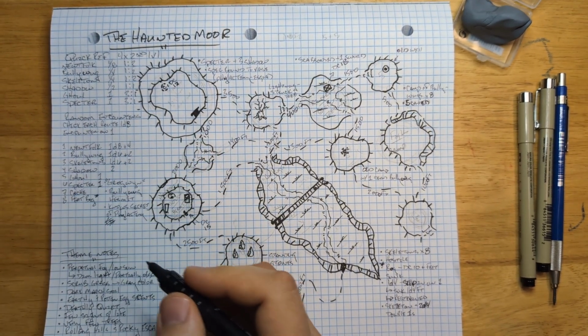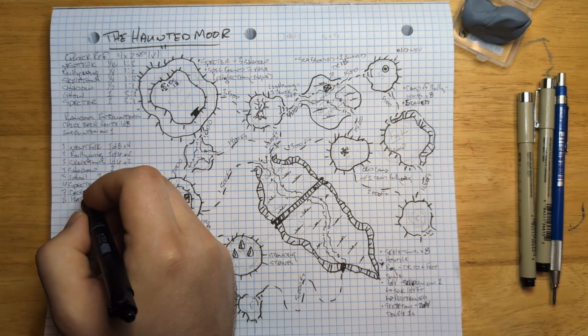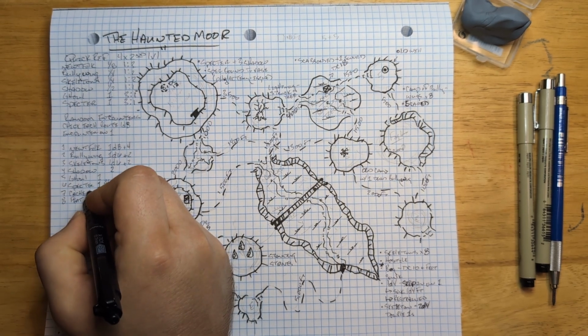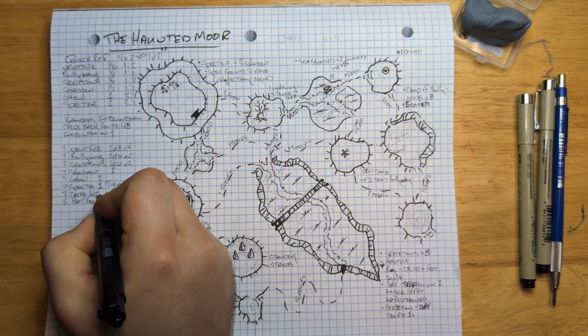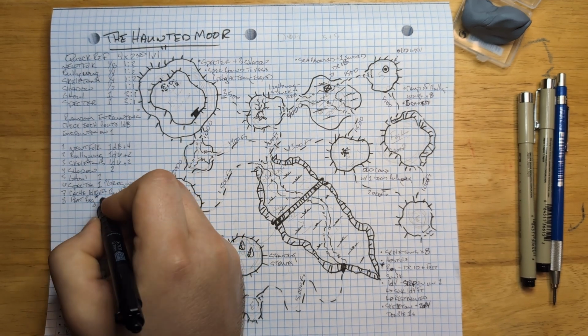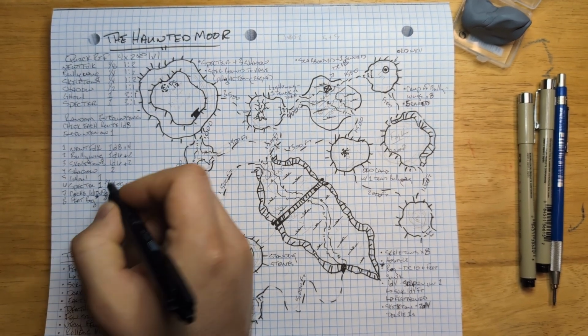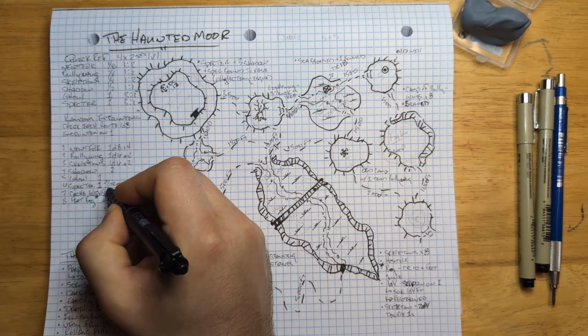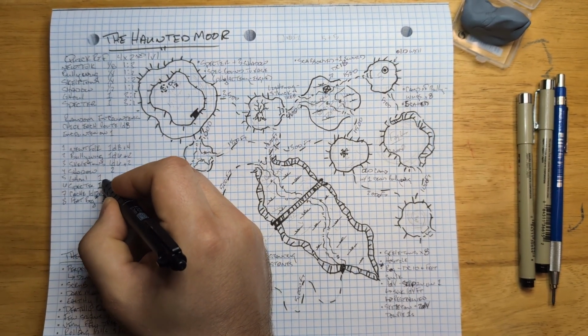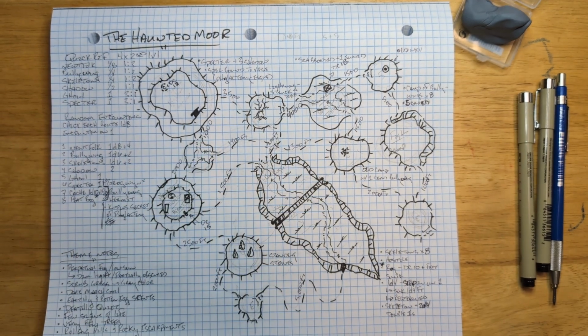Hidden cache, and we'll say that's going to be 1d10 times 10 GP. It's getting a little close there, so differentiate that with a dividing line for ourselves.